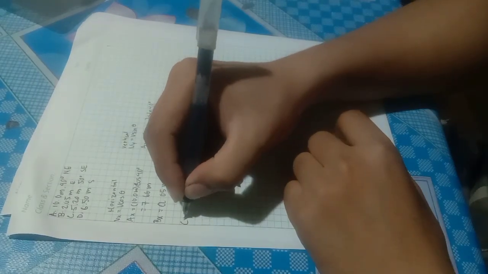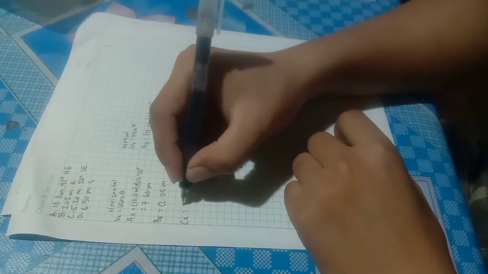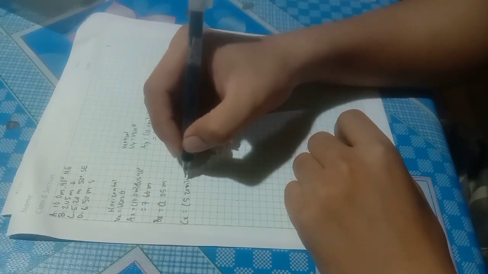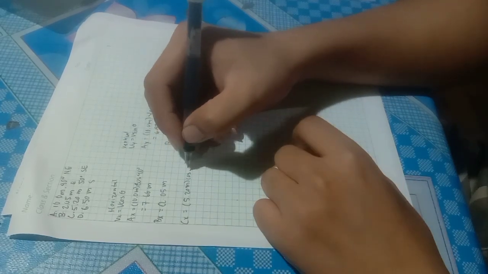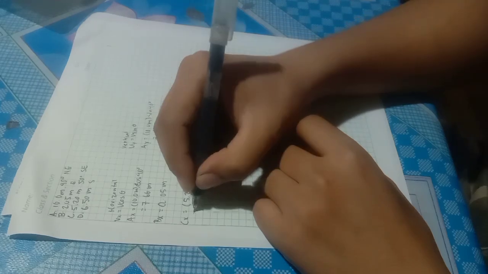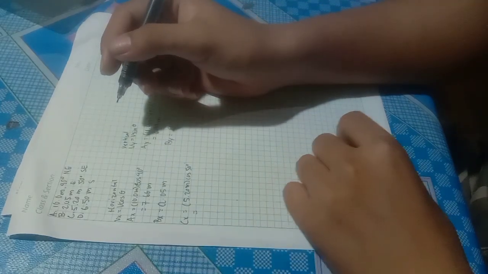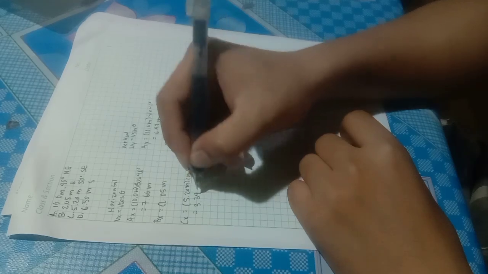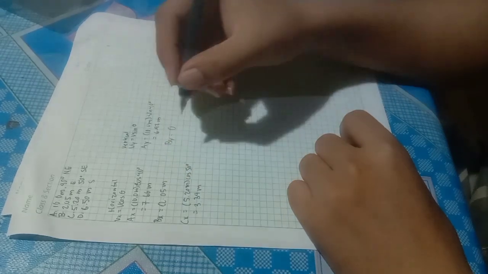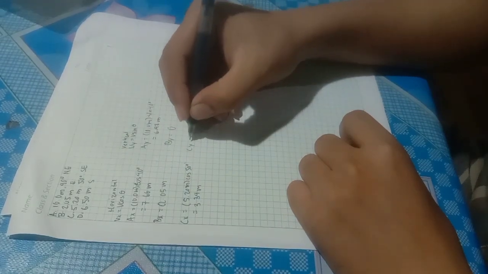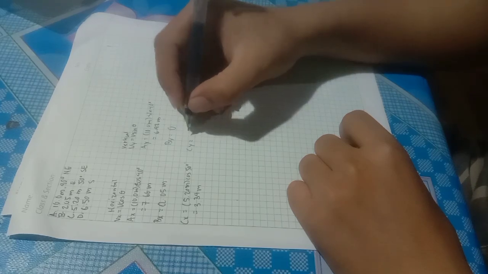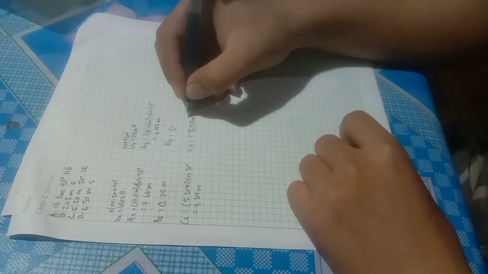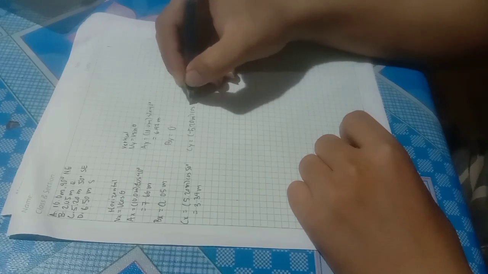Cx is equal to 5.20 m cos 50 degrees, which is equal to 3.34 m, and Cy is equal to negative 5.20 m sin 50 degrees.